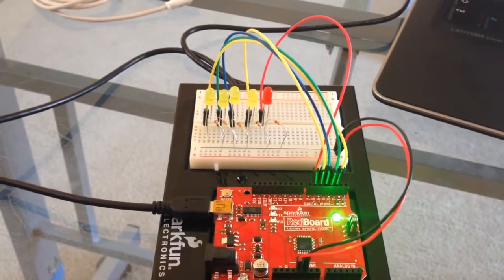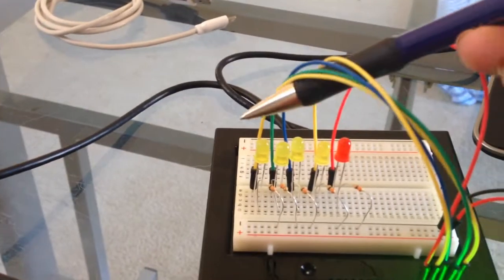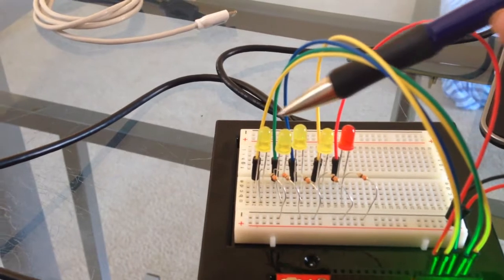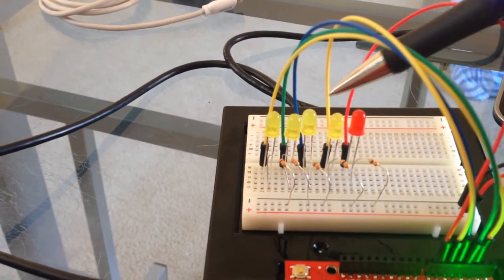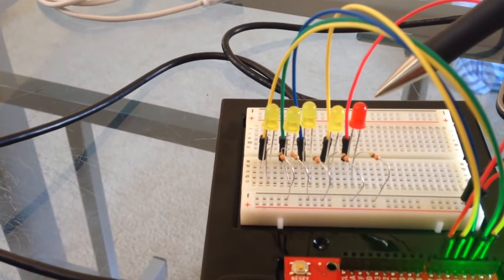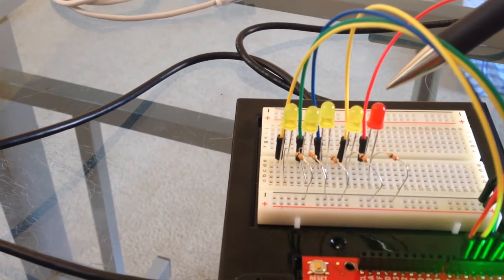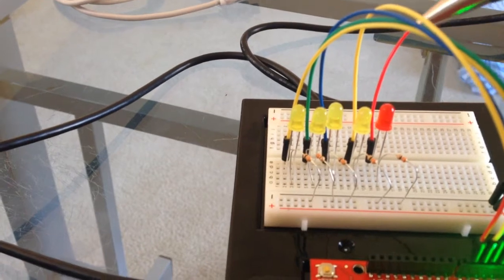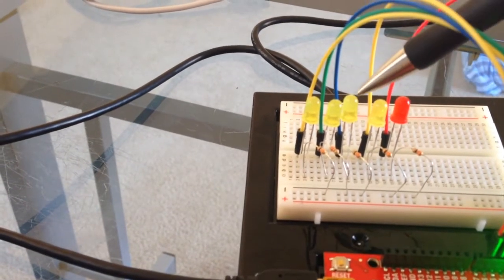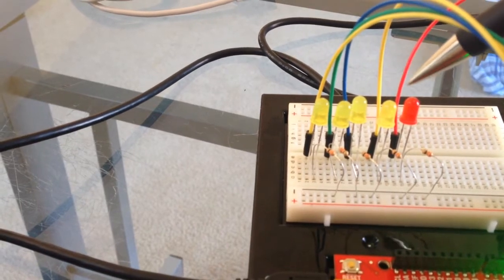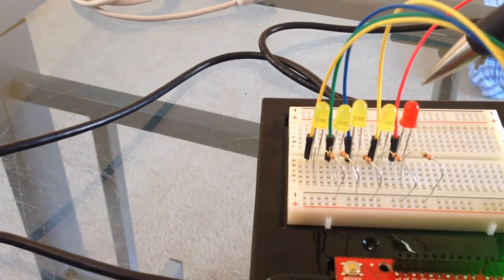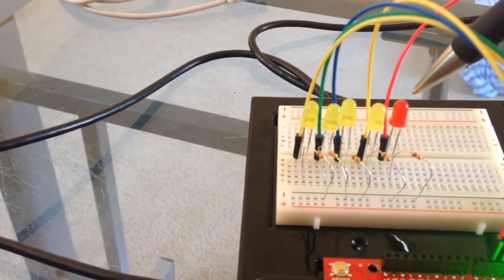I used 5 LEDs: 4 yellow ones to indicate a correct binary number and a red one to indicate an incorrect binary number output. That is, if a value is between 0 and 15, the yellow ones will light up, but if a value is less than 0 or greater than 15, the red one will light up to indicate error.